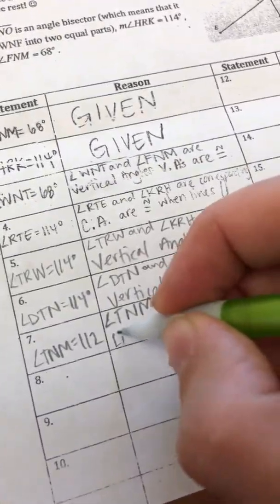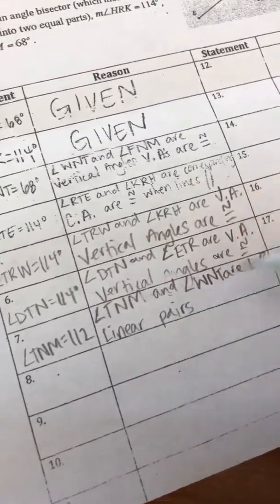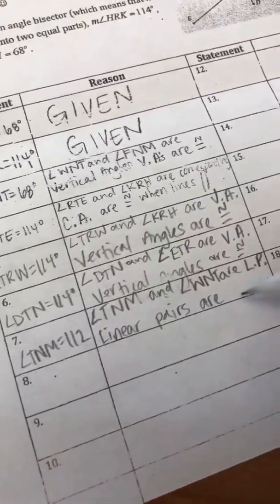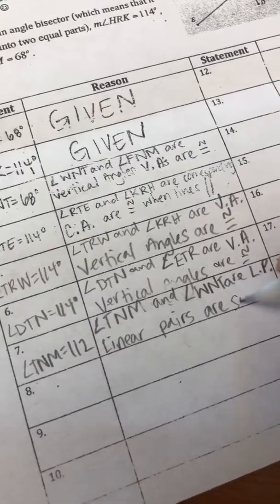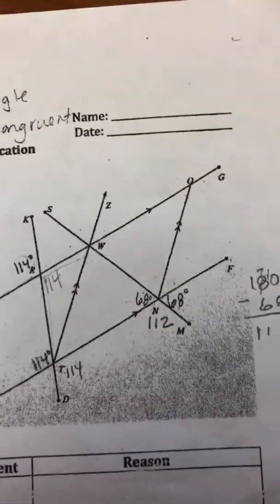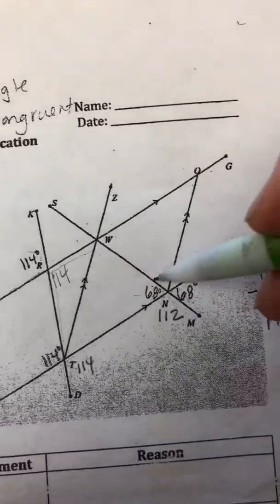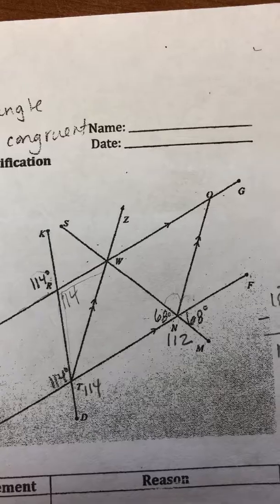Notice that every time I state the relationship and then what the relationship means. Linear pairs are supplementary. I'm going to run out of room, so I just ran. Okay. Now here's where things get tricky. We actually have two separate angles here.